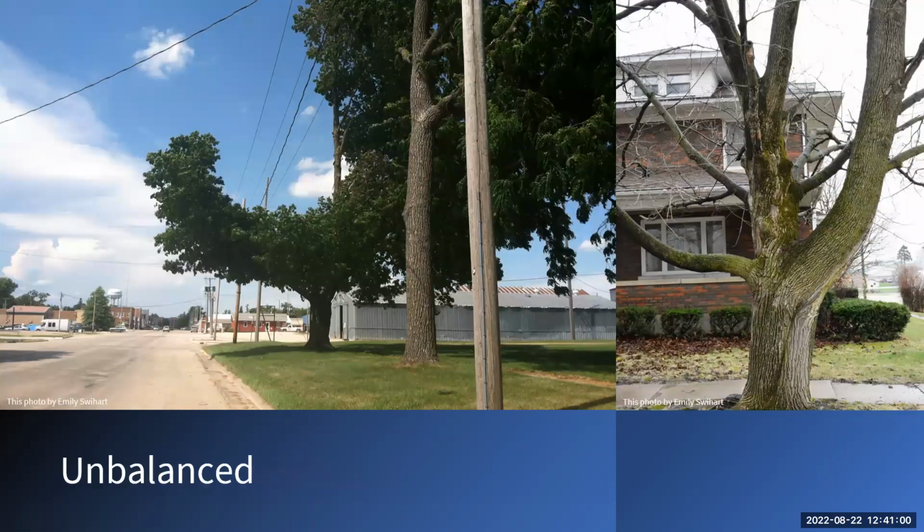Other concerns would be an unbalanced tree. Something like this, I call these Pac-Man trees. There's just a lot of weight on the side of the tree that has not been pruned out to accommodate those power lines. So that would be a concern for wind throw.